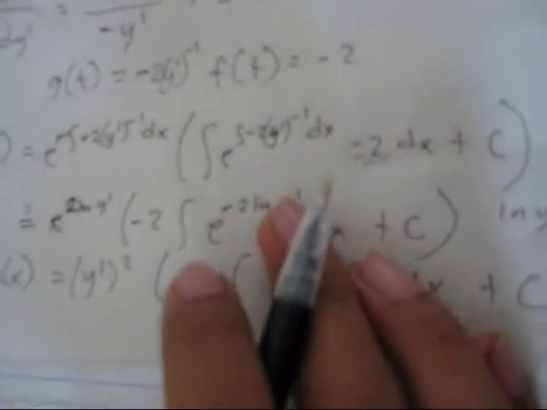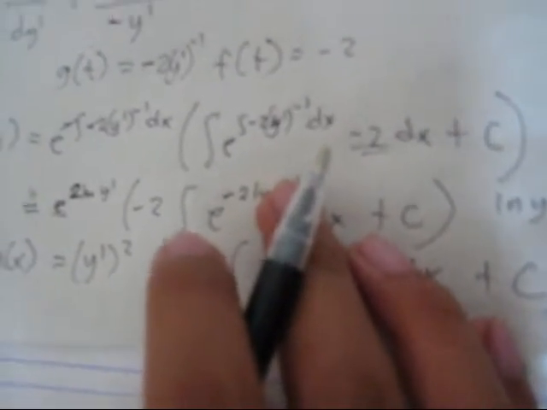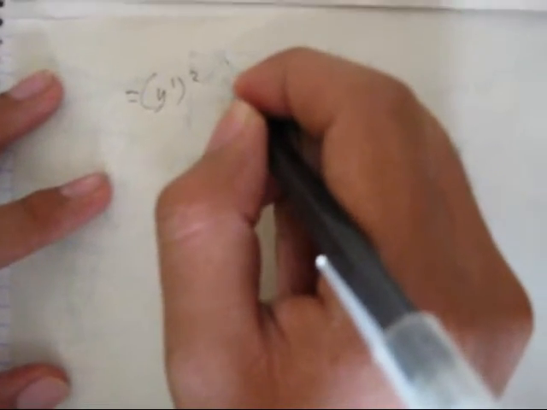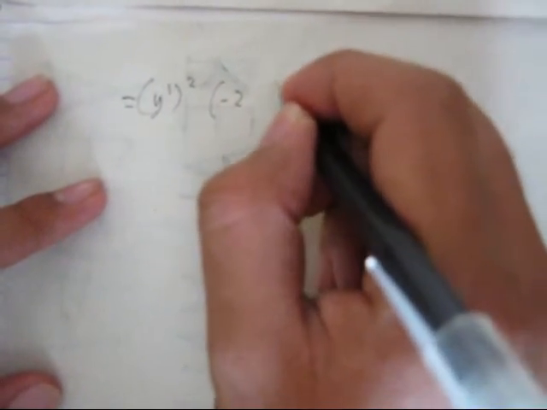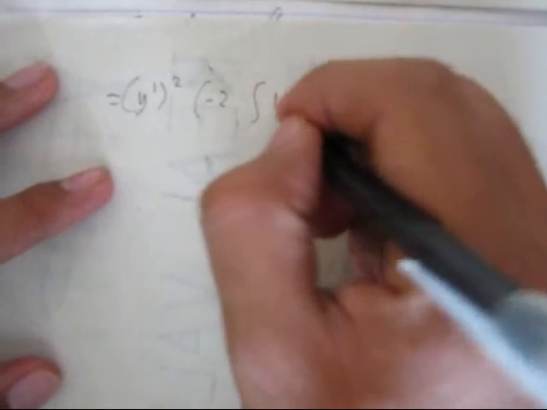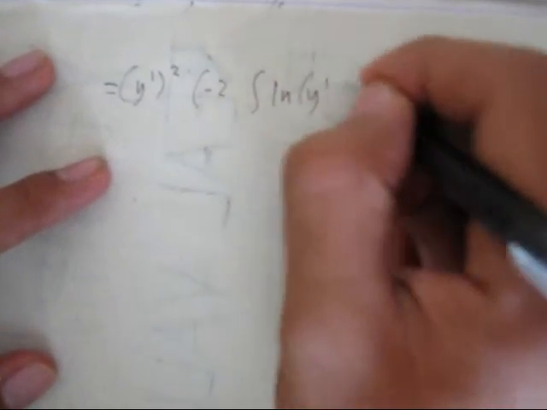So continuing, we have the y prime of 2 times negative 2 integral of ln of y prime squared dx plus c.